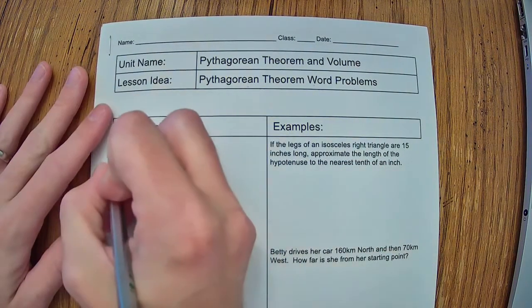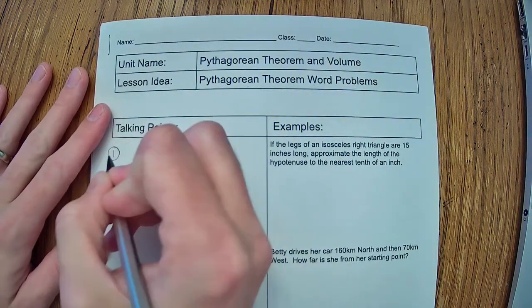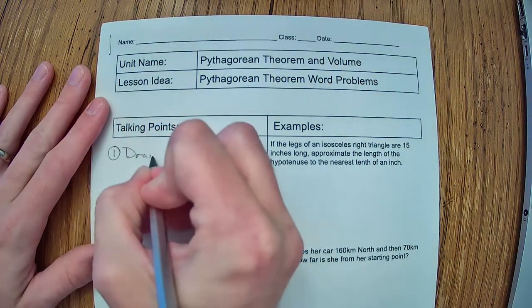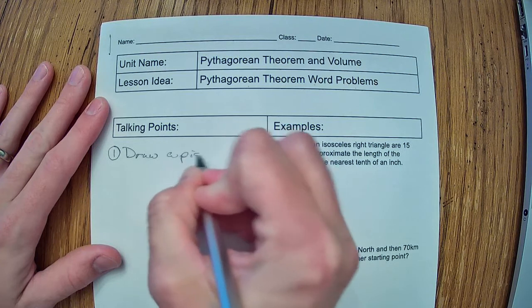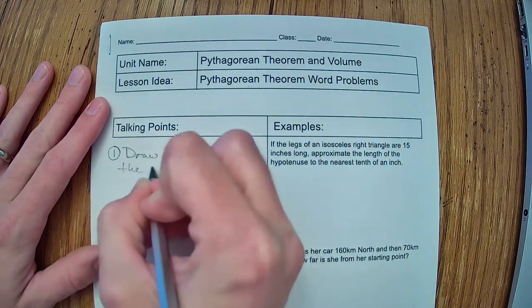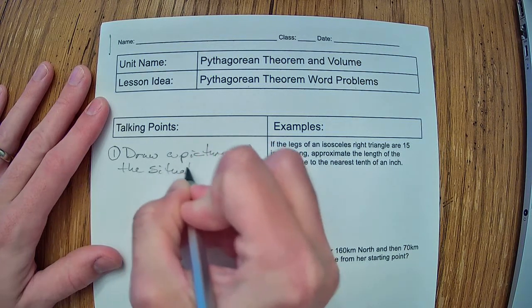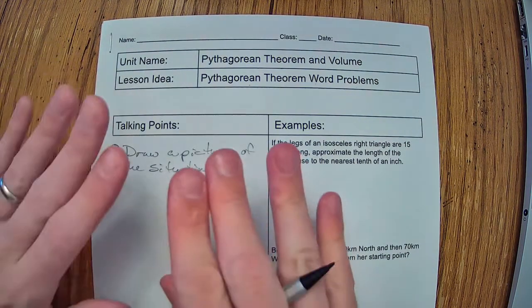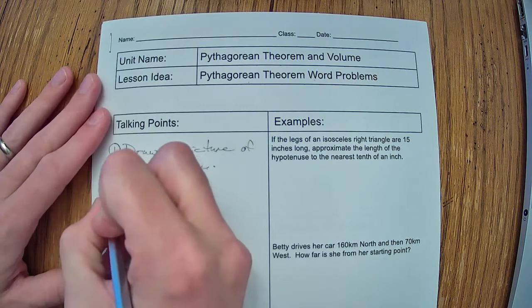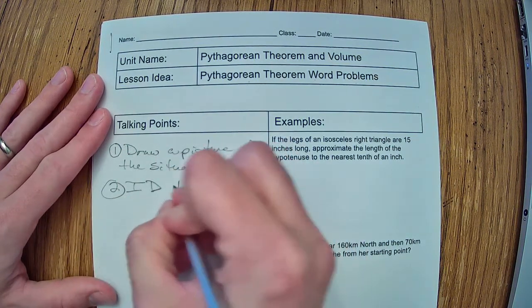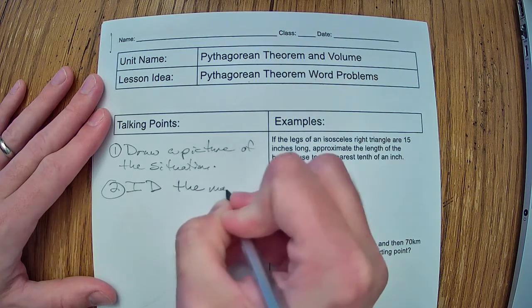All right, so the first step, after you've read, of course, is you want to try to draw a picture of the situation. So if you're talking about a baseball diamond, if you're talking about a roof, if you're talking about whatever, draw a picture.